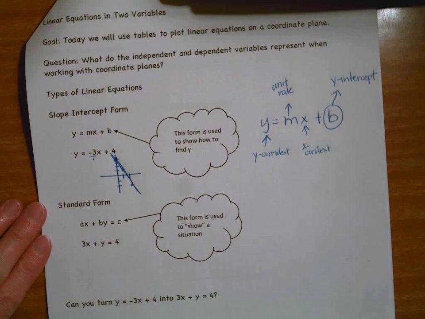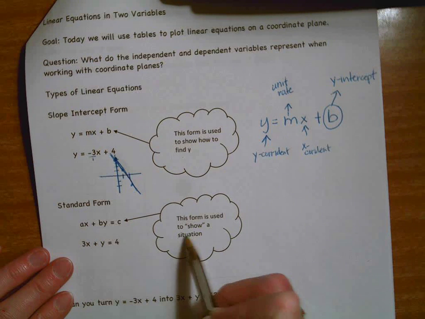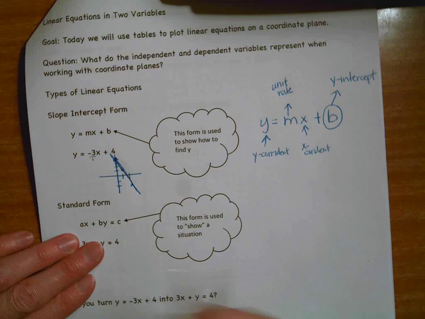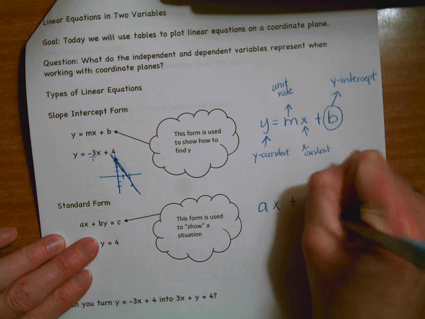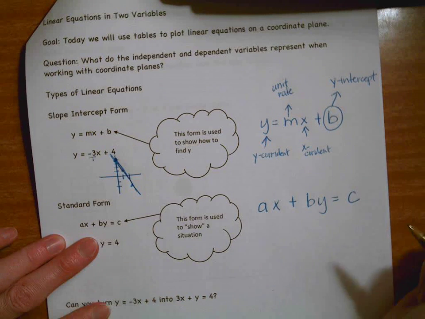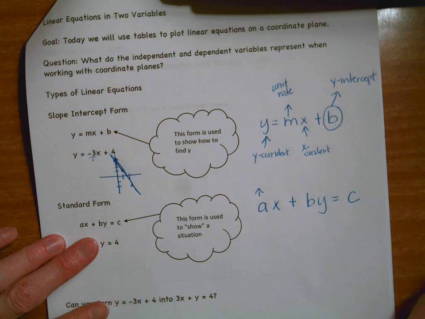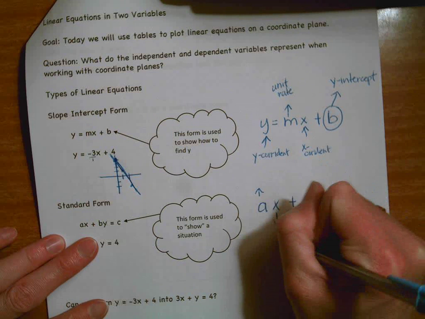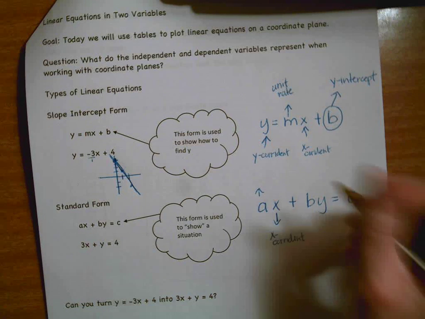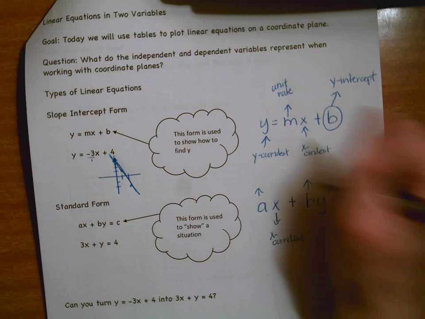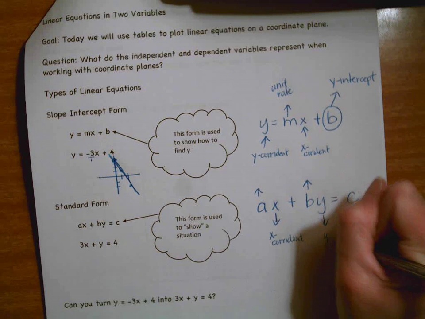Standard form is the other type of equation that you have to be aware of and that you need to know how to recognize. This form is used to show a situation. Let's look at it over here. We have ax plus by equals c. What the a represents is the coefficient of any value. The x is giving you the x coordinate. Again, sorry if that spelling is wrong. This is a coefficient also with any numerical value, and then this is the y-coordinate.